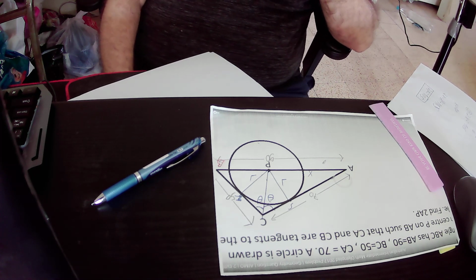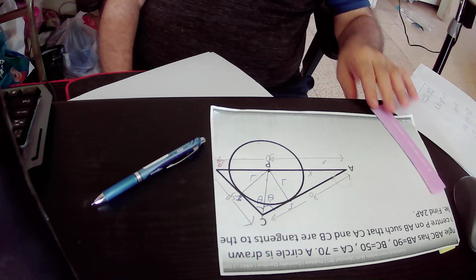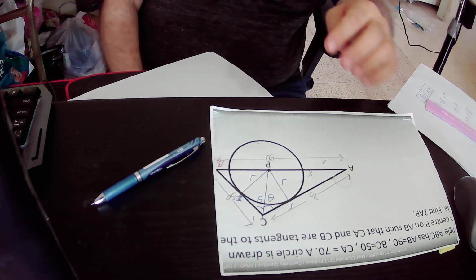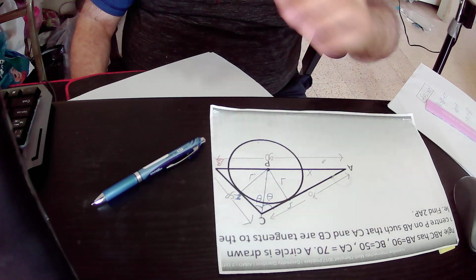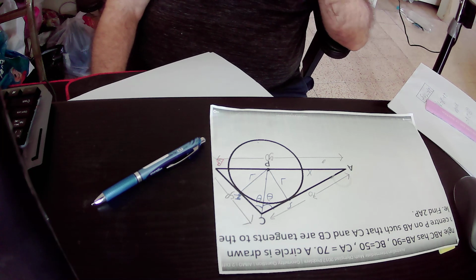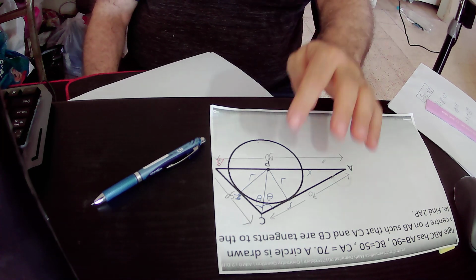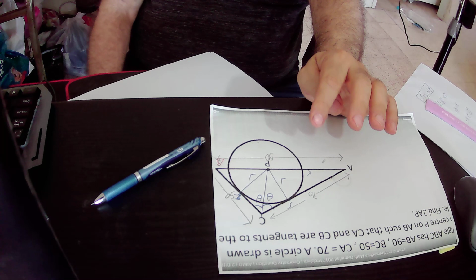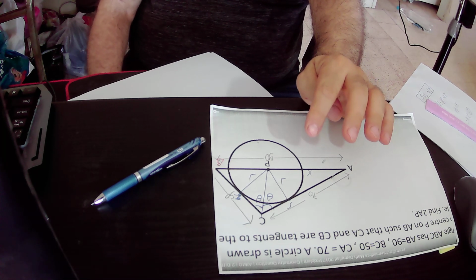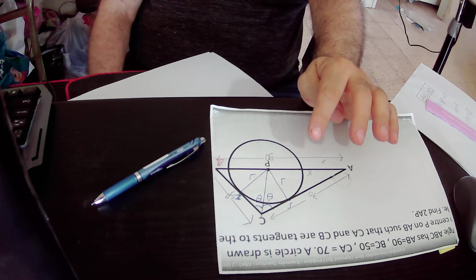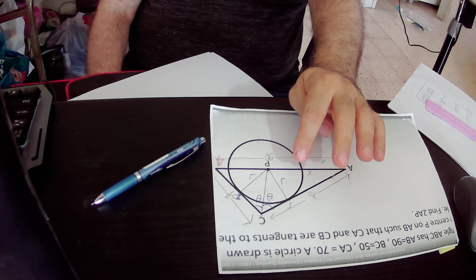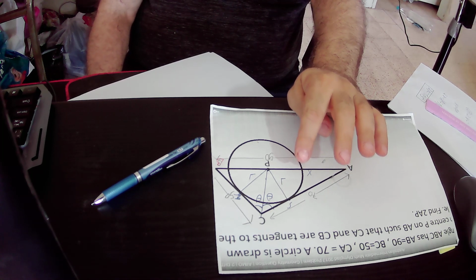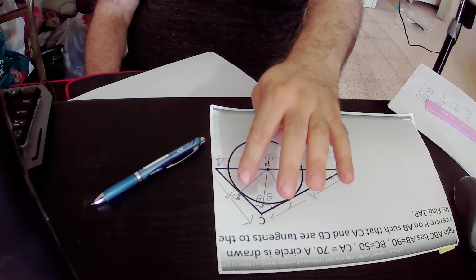From point C we have two tangents to the circle, and the intersections between the circle and the triangle are in points S and Z.